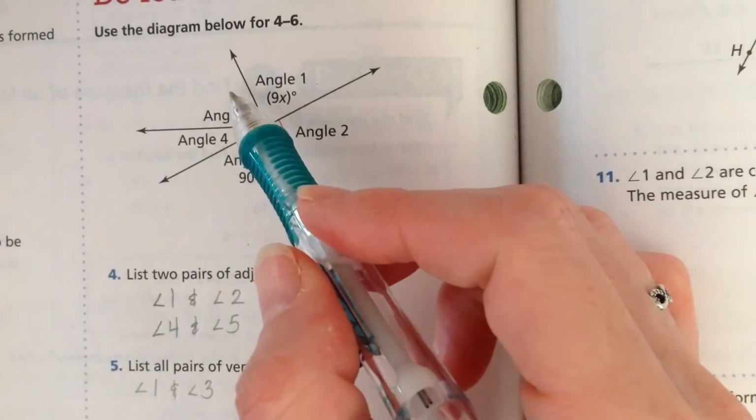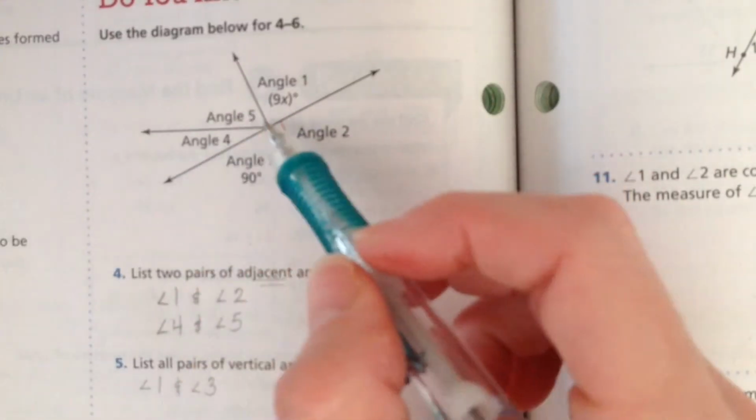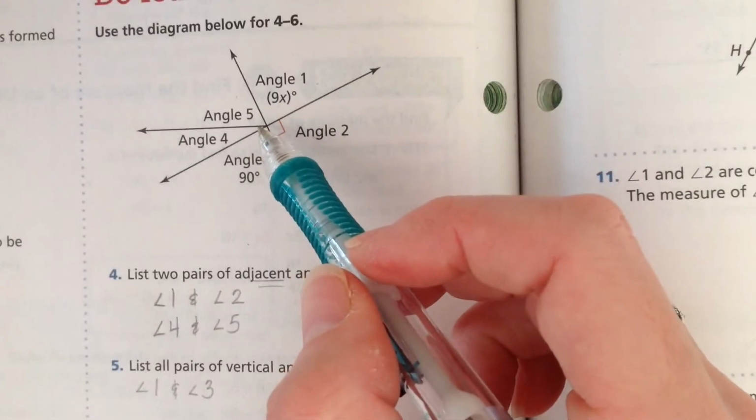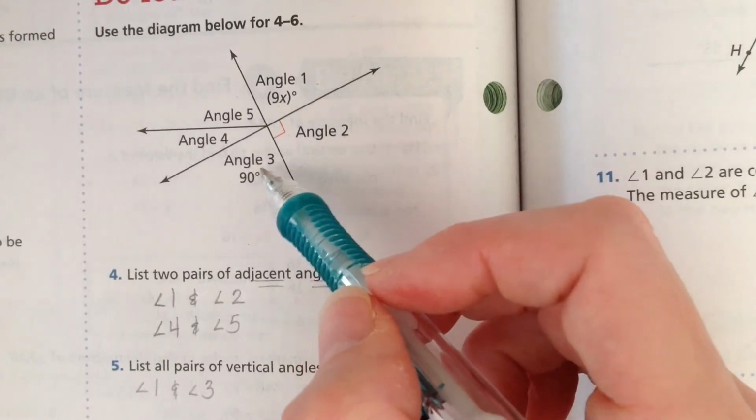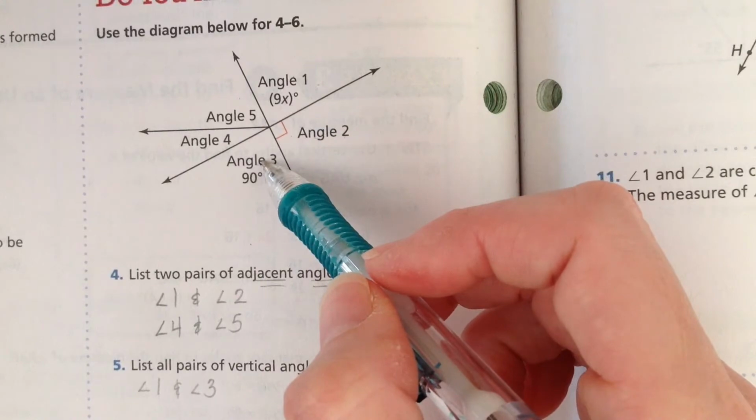Angle 2 is not a vertical angle with 5, nor is it a vertical angle with 4, because there's this line in between 4 and 5. So the only pair of vertical angles are 1 and 3 because they are the exact same measure, okay?